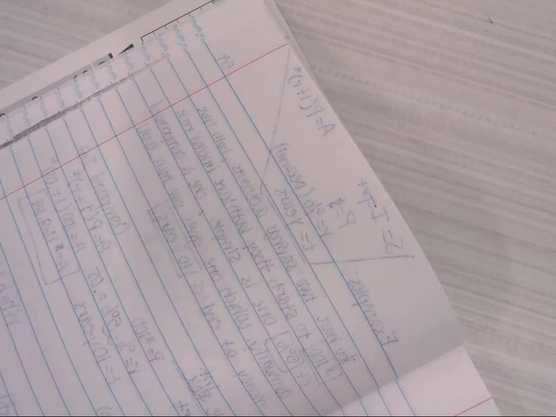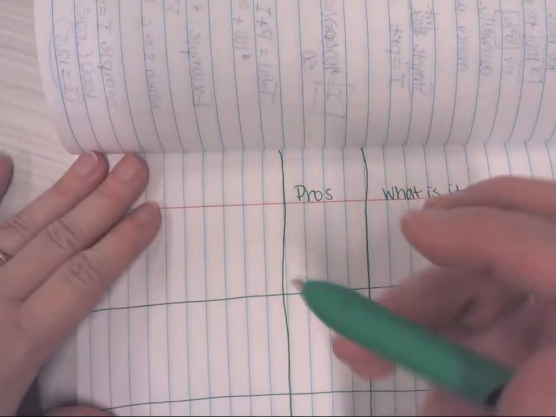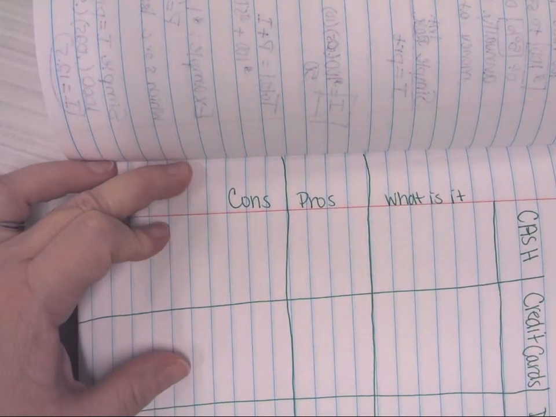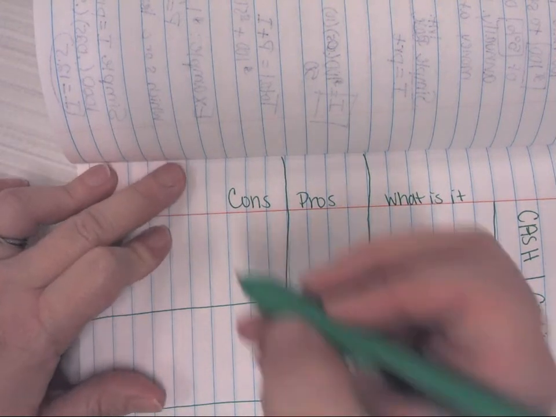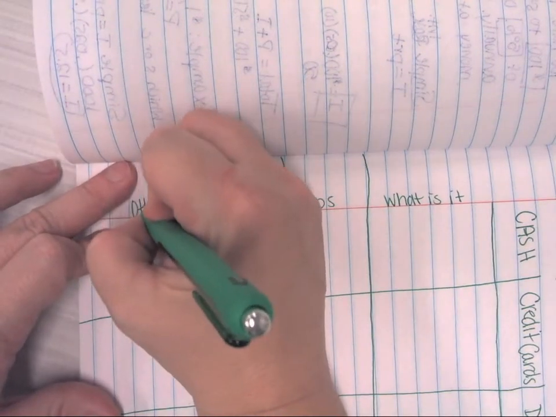So we're going to do the pros, cons, and just some other information.